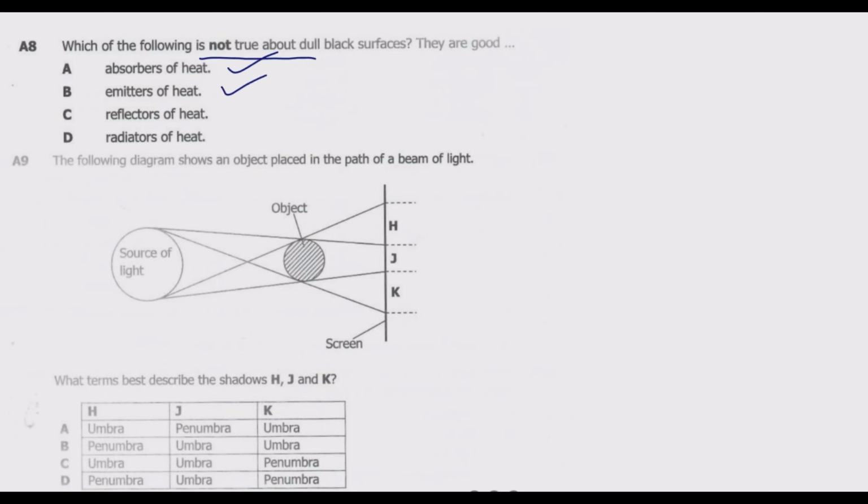C, reflectors of heat, they are bad. You see, the white or shiny surfaces are the good reflectors of heat. So C is incorrect there. D, good radiators of heat, is also correct. So C is the correct answer in this case, which is not true.